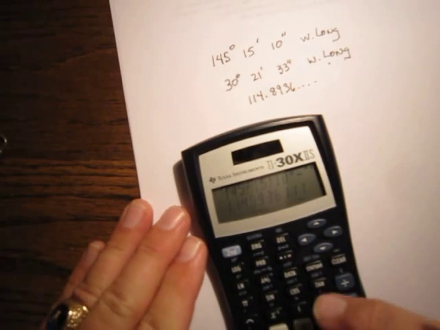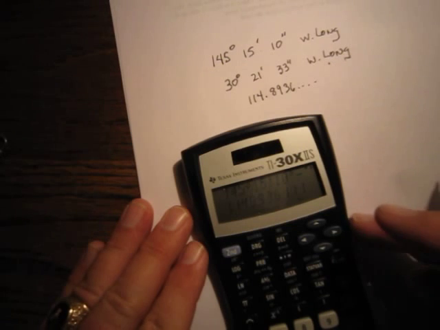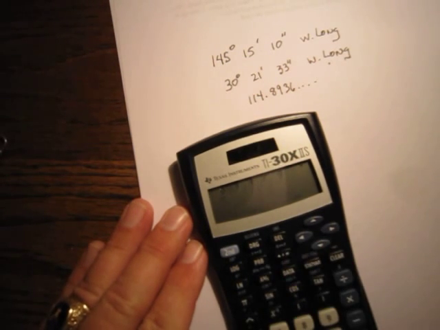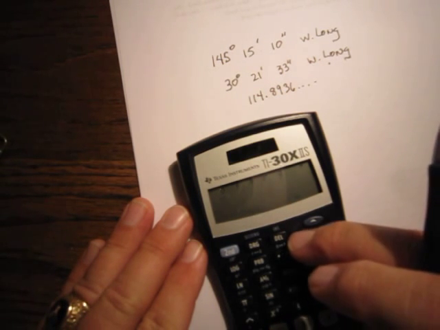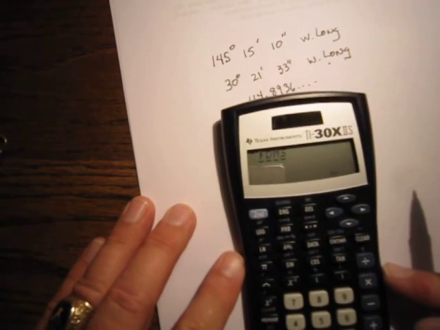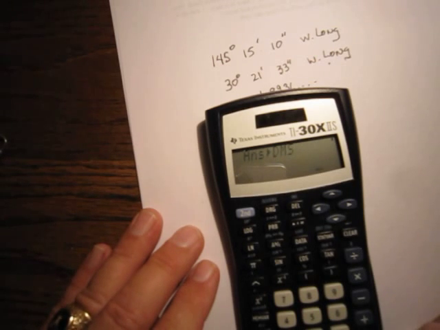So we will come up here on this calculator. Now yours may be entirely different, but on this calculator we hit the degree function again, and this time we will hit the left arrow, and it takes us to DMS, degrees, minutes, seconds. We hit enter once to tell it we're going to change this to degrees, minutes.